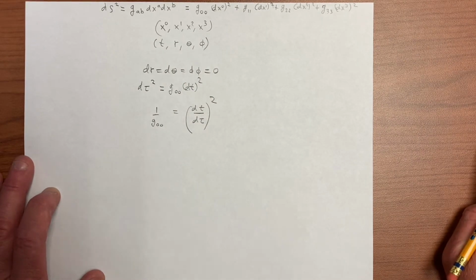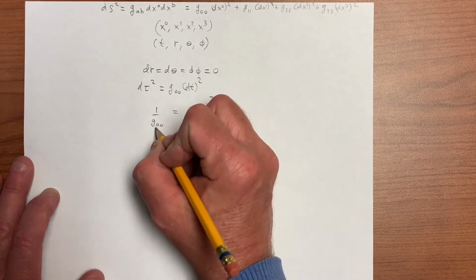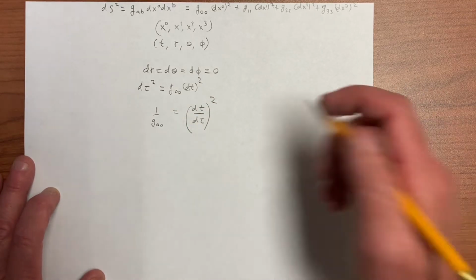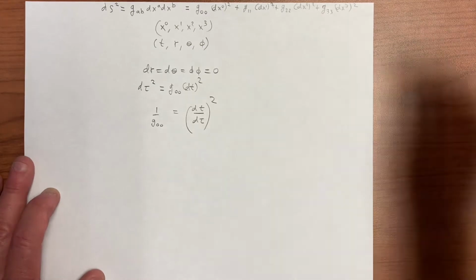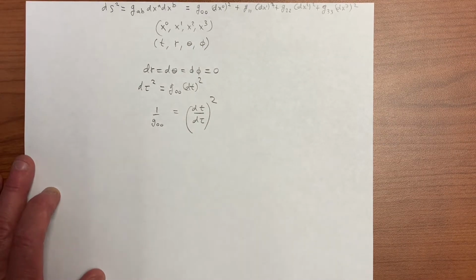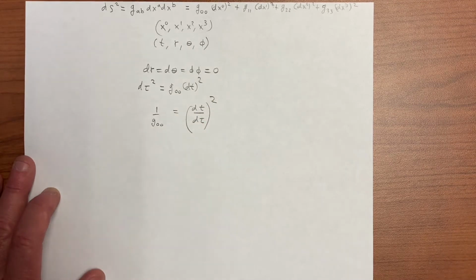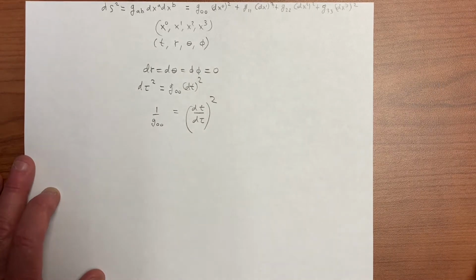And so basically this component carries the curvature of time in it. Right, so this would just be equal to 1 if there were no curved time here. So we're going to show that curved time is really how we describe, from the perspective of general relativity, Newton's law of gravity.